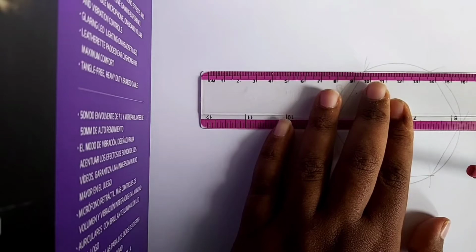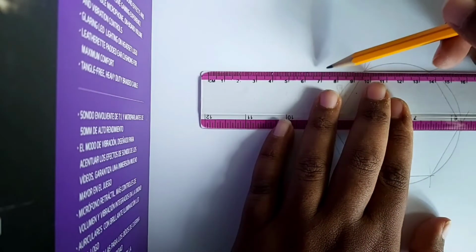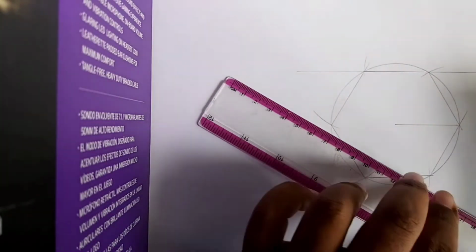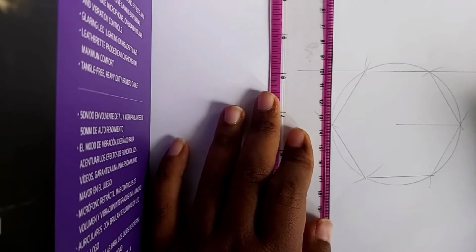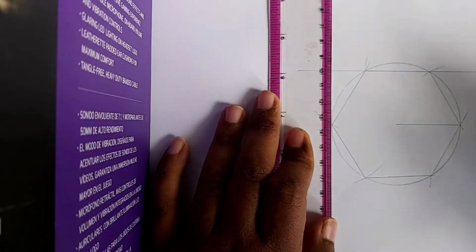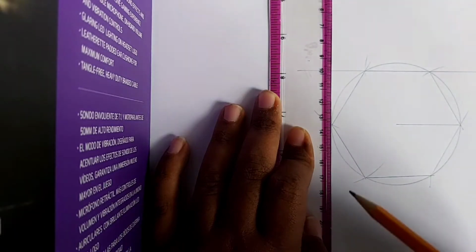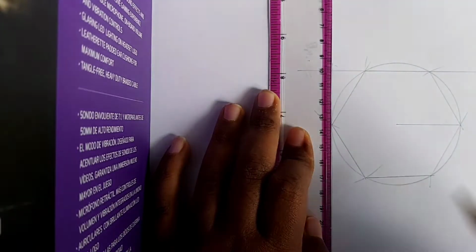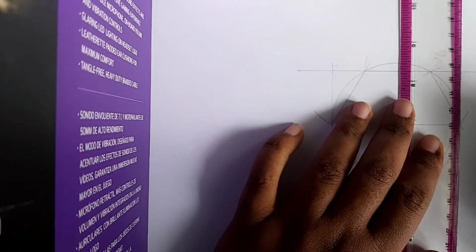Alright, so after you've constructed the hexagon, the next step would be to enclose this hexagon in a rectangle, right? So you can see me enclosing the hexagon here in a rectangle.